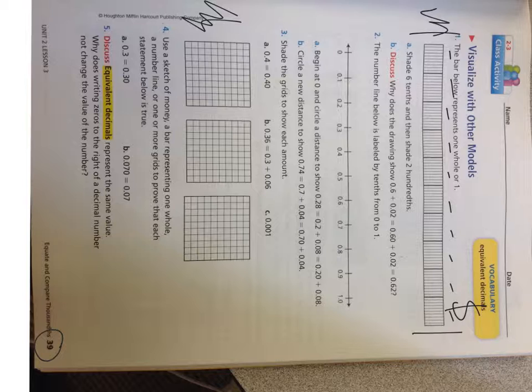There's 10 little boxes. So the whole box represents 1/10. And then there's 10 hundredths in each tenth, because that's thinking of pennies. So you think of how 100 pennies equals $1. So we're going to shade in 6/10. You should shade in 1, 2, 3. Do this with me. 4, 5, 6.